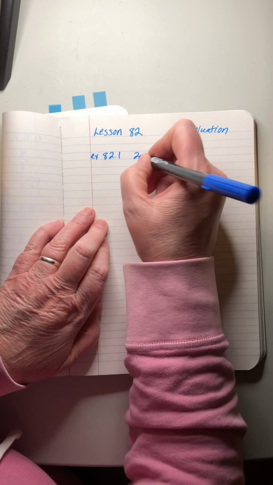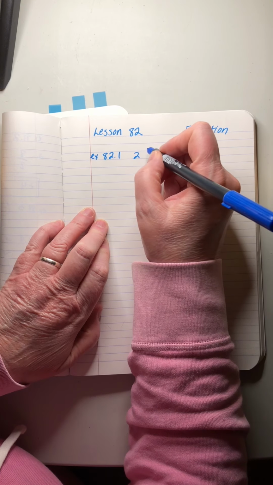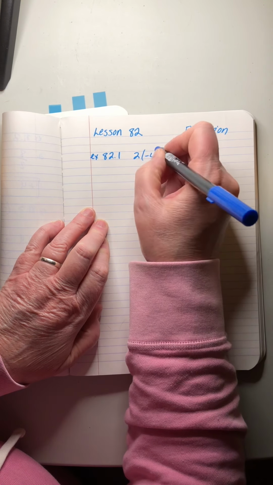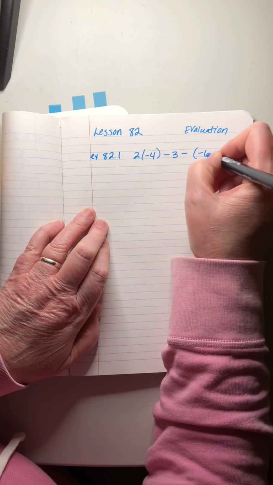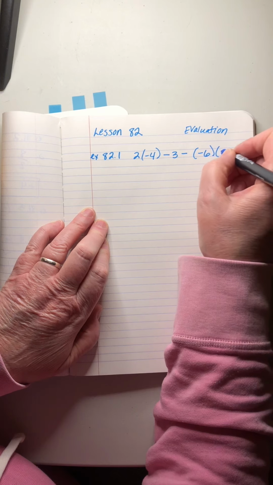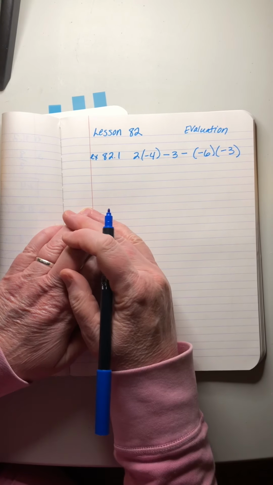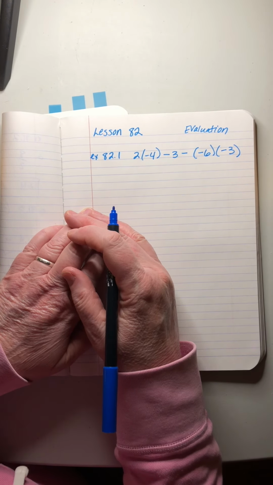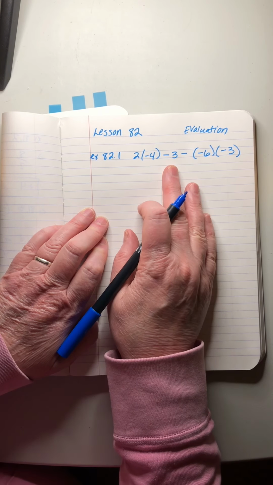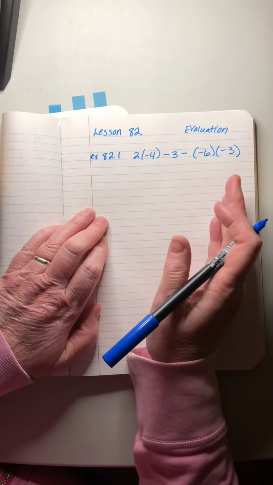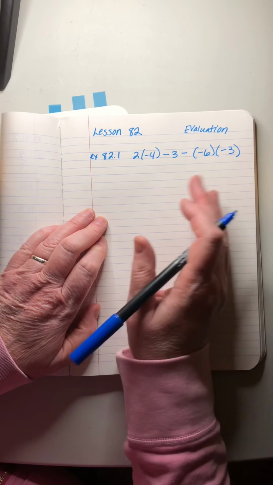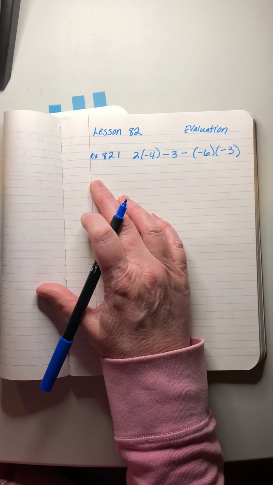Simplify. Look at that nasty string of numbers. What's confusing about this is that it's really hard to tell the subtraction from the negative numbers that are being multiplied. So I'll give you another minute to copy it. I'll check it. And then we'll talk about how to figure that out.